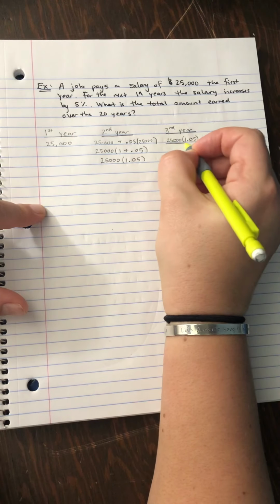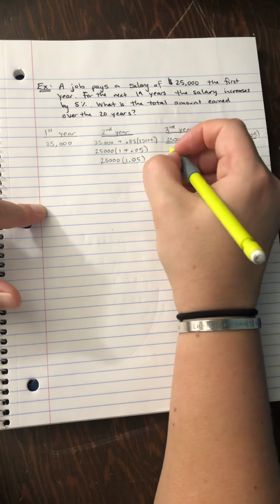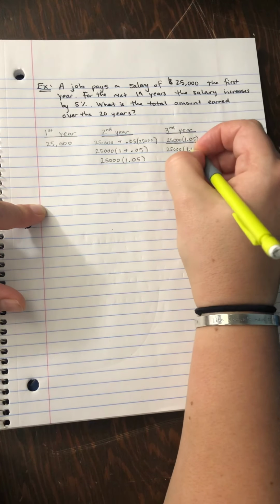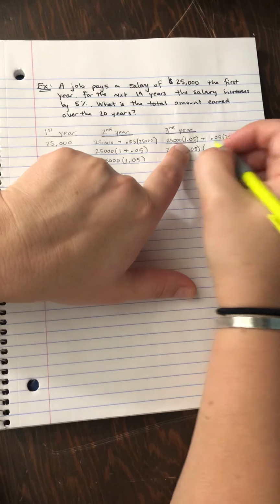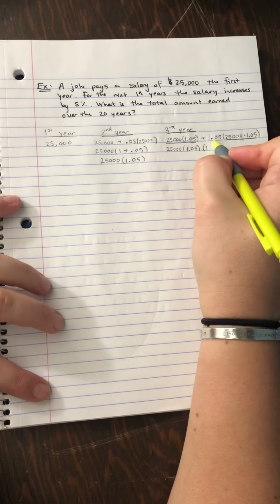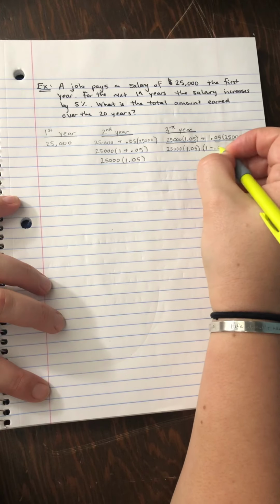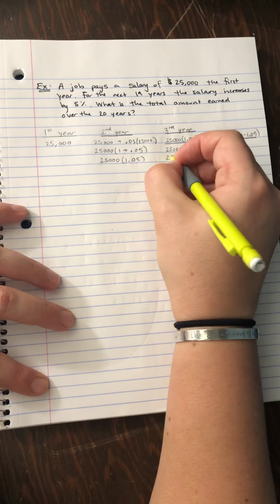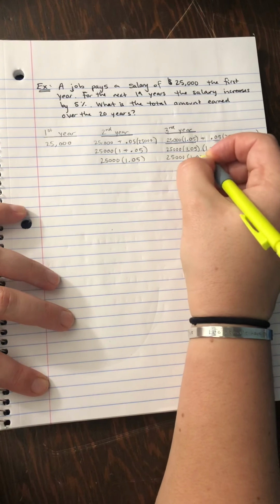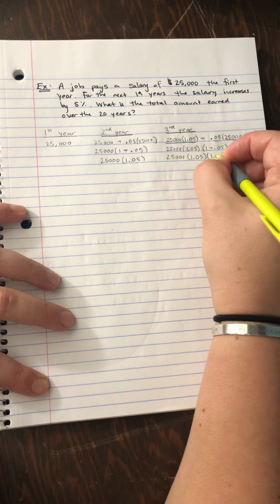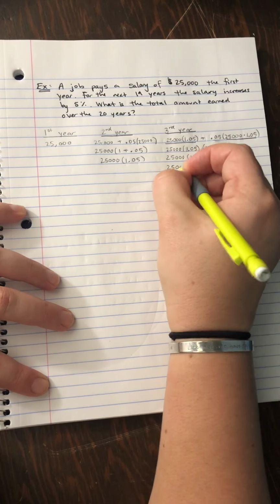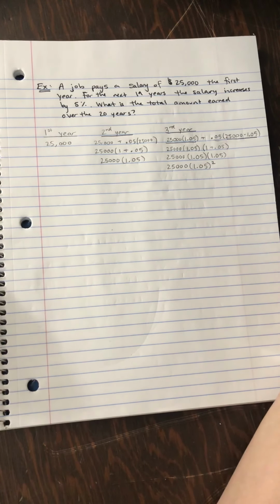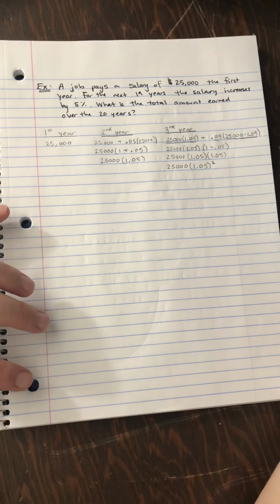Again, now they have this part in common, so I'm going to take that part out. And when I do that, there's a placeholder of 1 for my first term, and then this 0.05 is left over for my second term. So what I have is $25,000 times 1.05 times 1.05, or $25,000 times 1.05 squared.